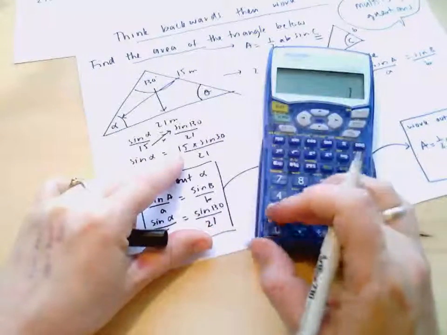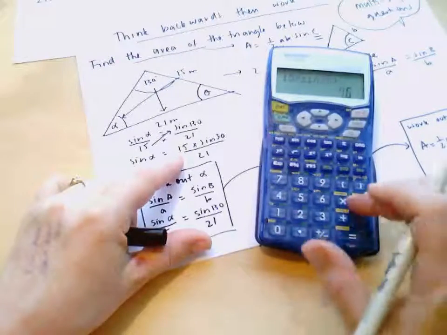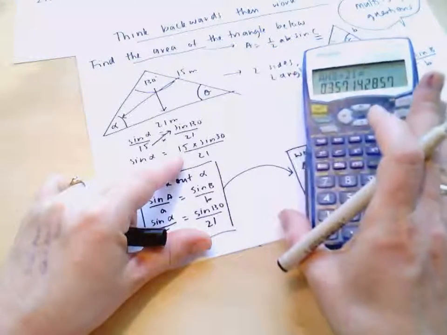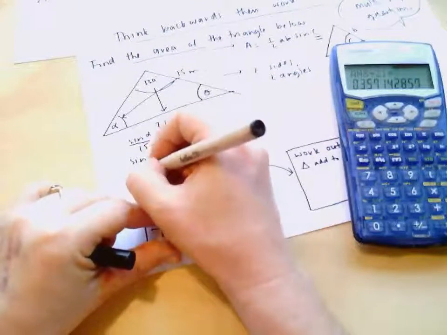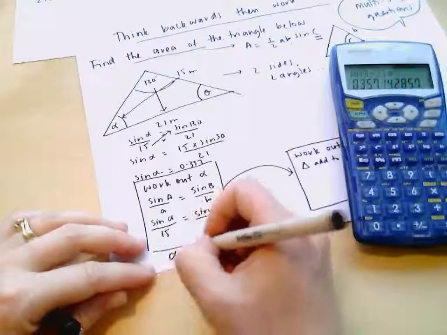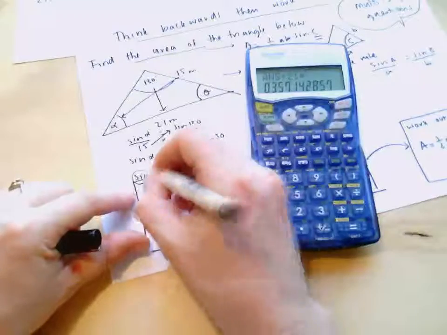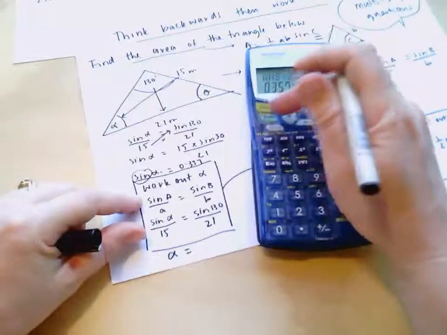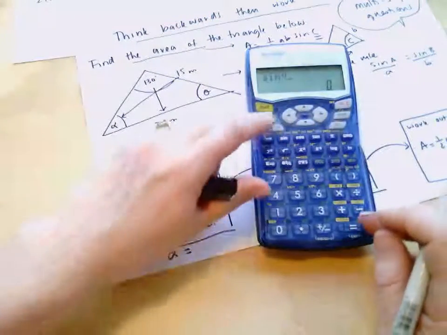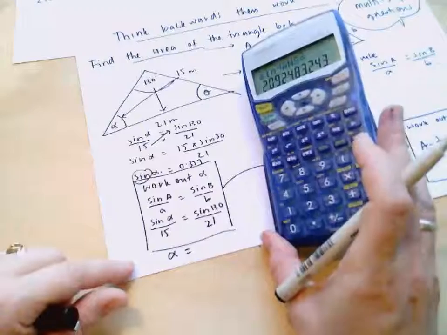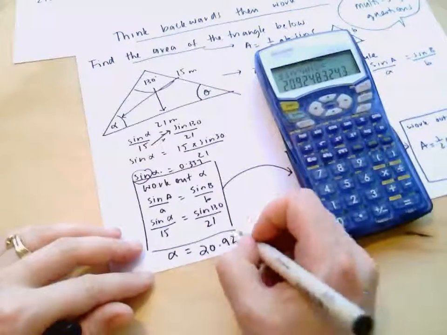What am I doing? 15 times sine of 30 equals, and I'm dividing by 21, 0.357 is what I get for sine of alpha. And so then alpha is going to be, remember I've got to do the inverse sine. So to get rid of that sine, I've got to do the inverse sine. So where is it on this calculator? Second function, inverse sine, and I'm after my answer. So it gives me that that angle there must be 20.92 degrees.